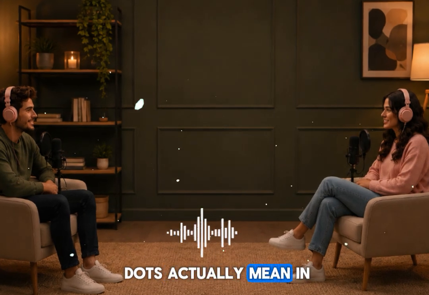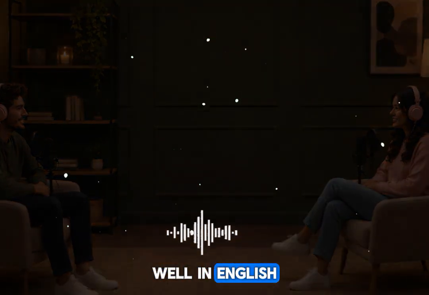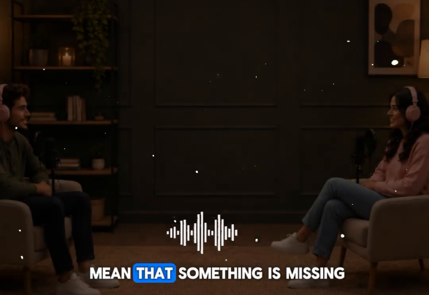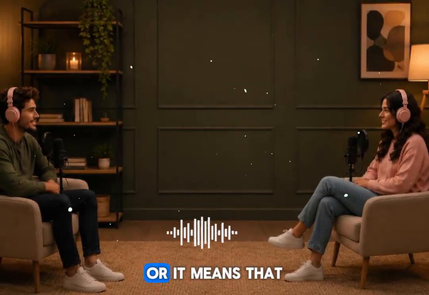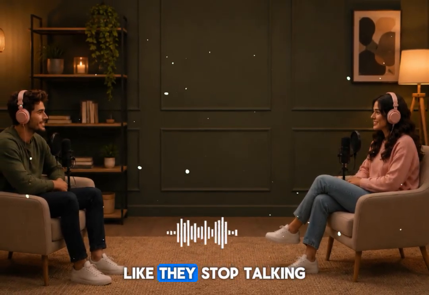Let's explain this to our listeners. What do these three dots actually mean in English reading? Well, in English, those three dots usually mean that something is missing. Or it means that someone is pausing, like they stop talking for a moment.